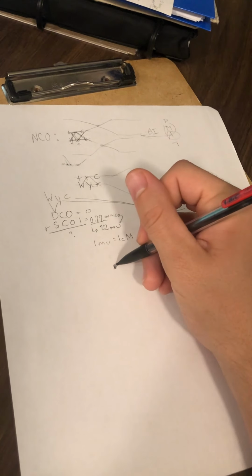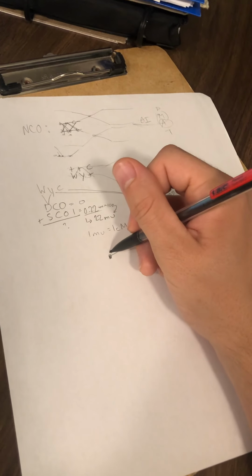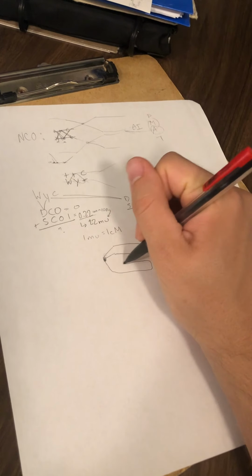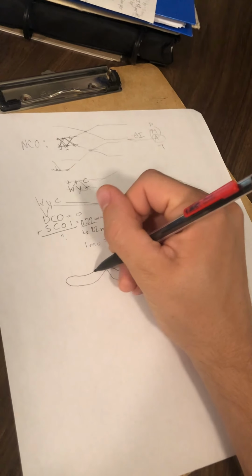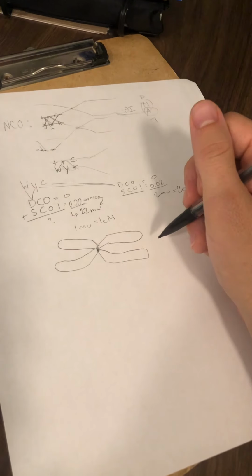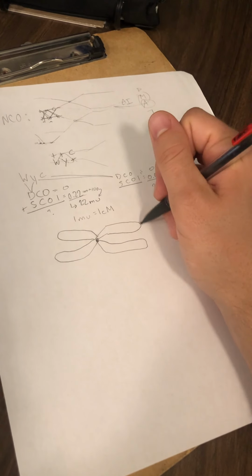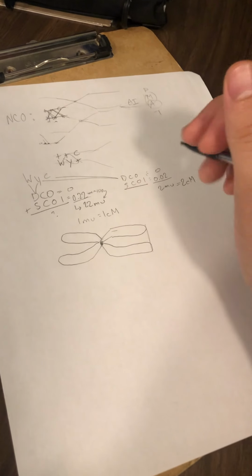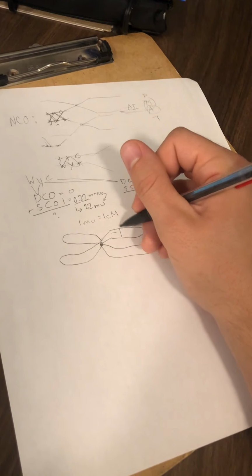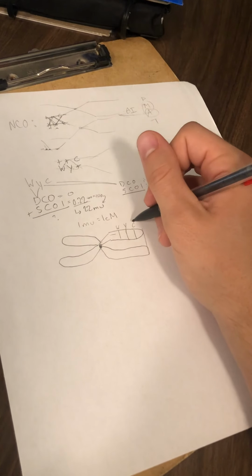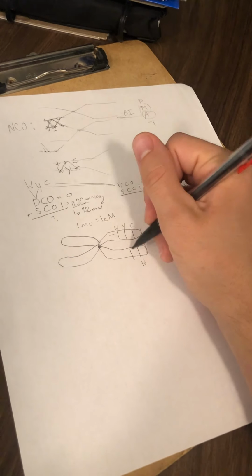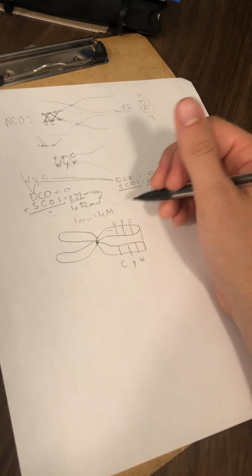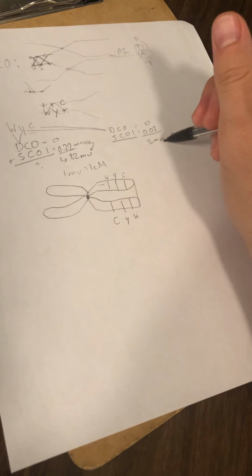Just as a refresher, what we're actually finding here is, if this is a chromosome, we don't know actually whether it looks like W, Y, C, or it might look like W, Y, C. But we do know it's in this order, and we also know that Y and C are 2 map units away.